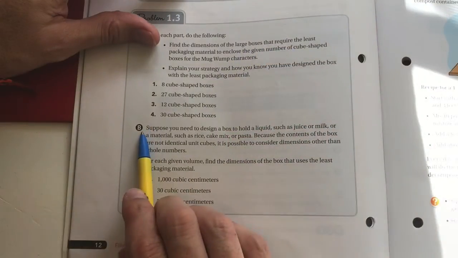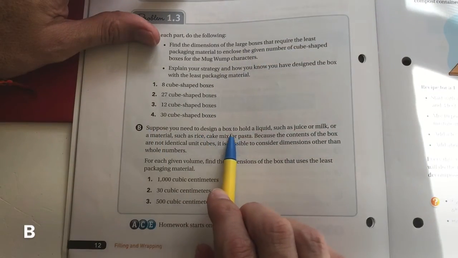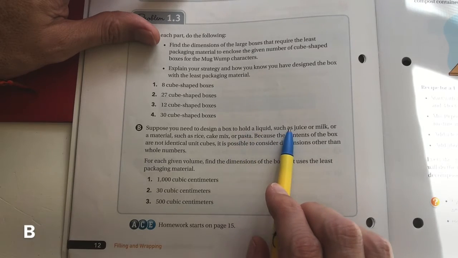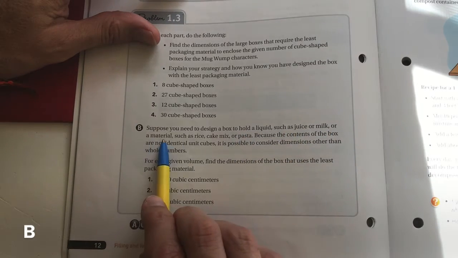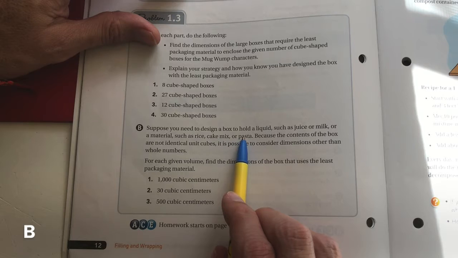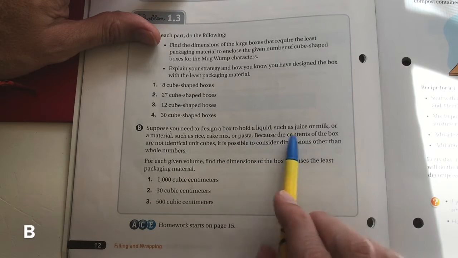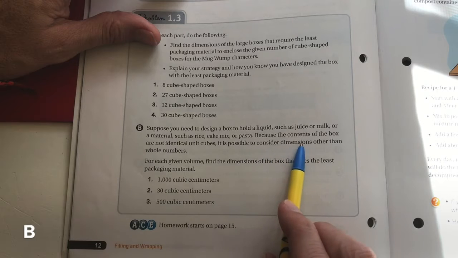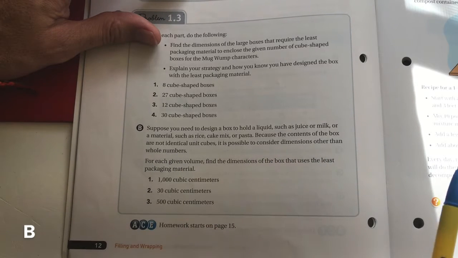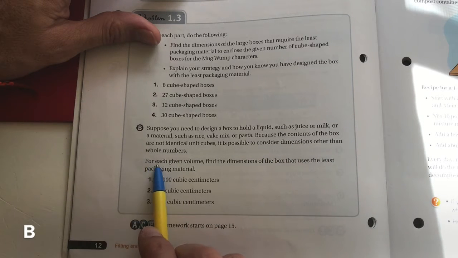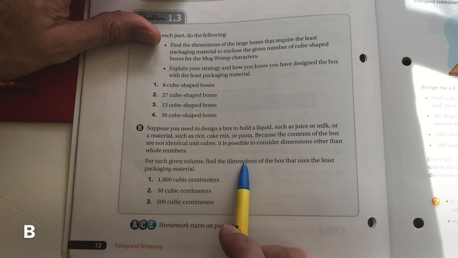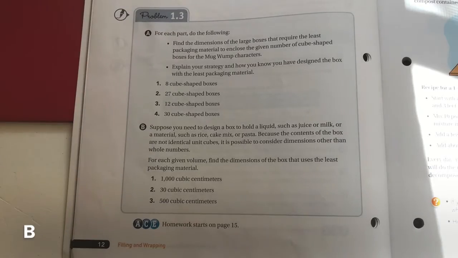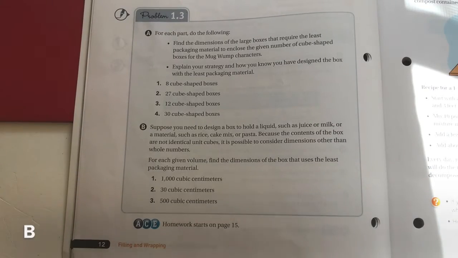All right. Part B, suppose you need to design a box to hold a liquid such as juice or milk, or a material such as rice, cake mix, or pasta. Because the contents of the box are not identical unit cubes, it is possible to consider dimensions other than whole numbers. So for each given volume, find the dimensions of the box that uses the least packing material. Okay, so again, that's the least surface area.